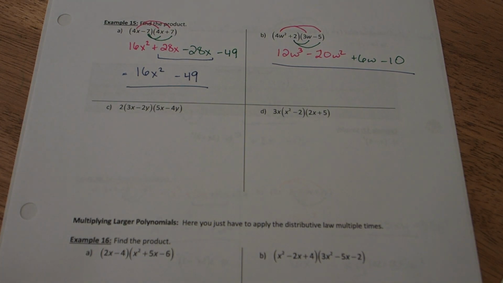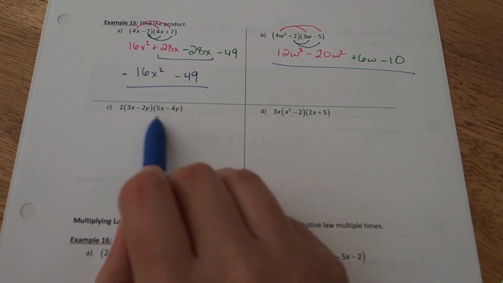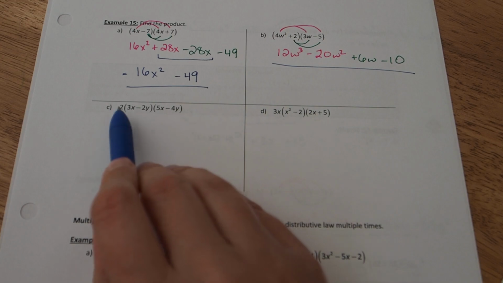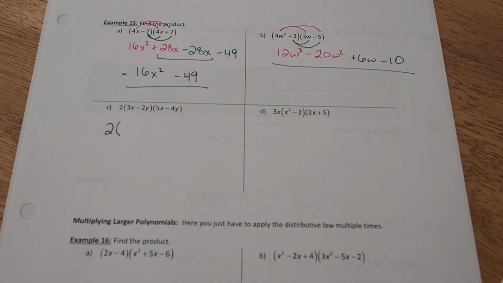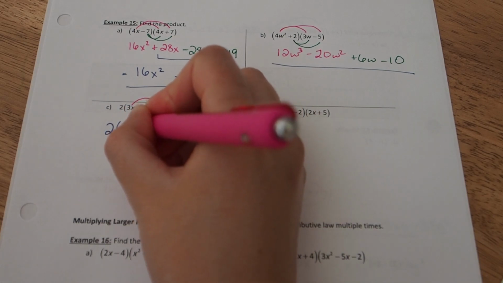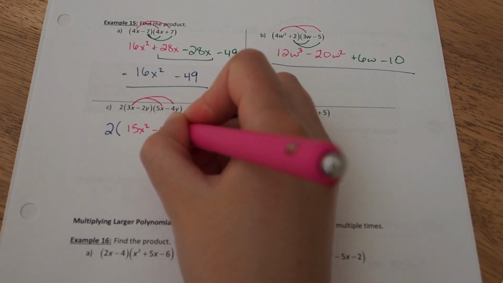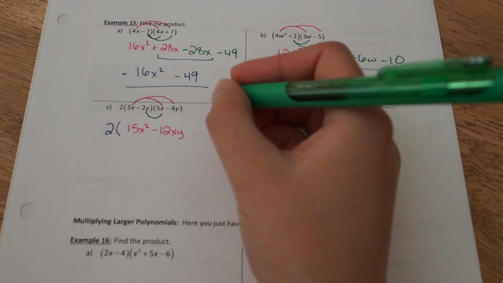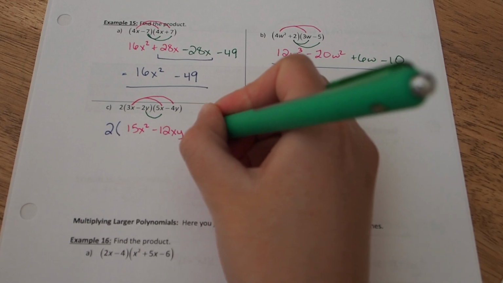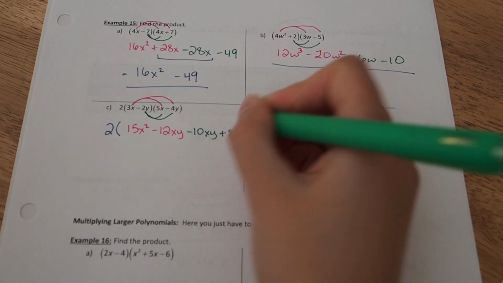In part C, there are 2 different types of distributes to do. I have a monomial to distribute and 2 binomials to distribute. I like to do my 2 binomials first, and once they're done, I'll distribute the 2 through the product. So I'm going to have 2 times, let's do the binomials. So 3x times 5x is 15x squared. Then 3x times negative 4y. 3 times 4 is 12, so that's going to be 12xy. Second half of the first binomial is going to be negative 2y times 5, so negative 10xy. Then 2 negatives to make this positive 8y squared.